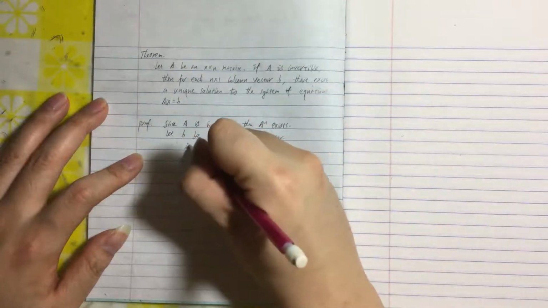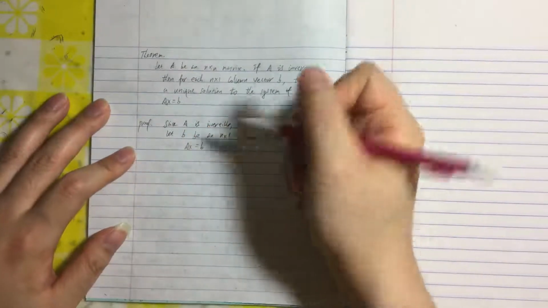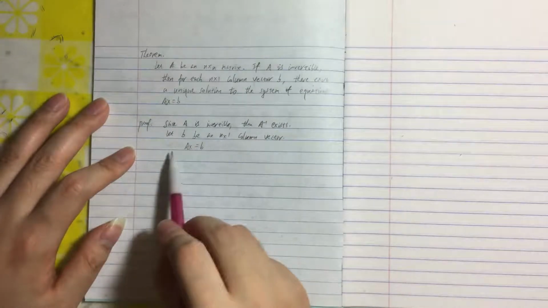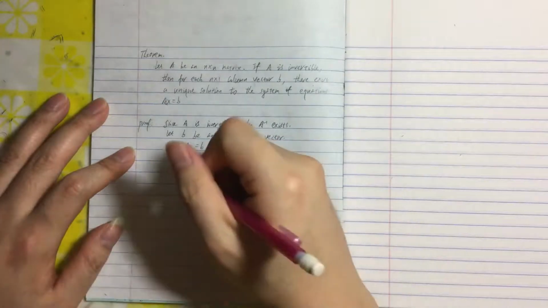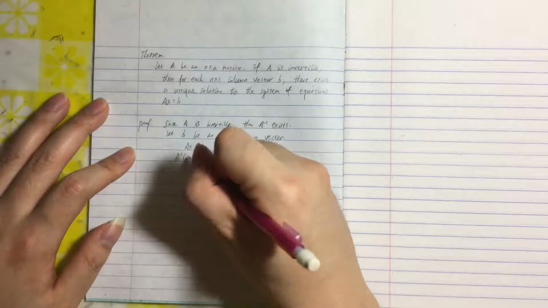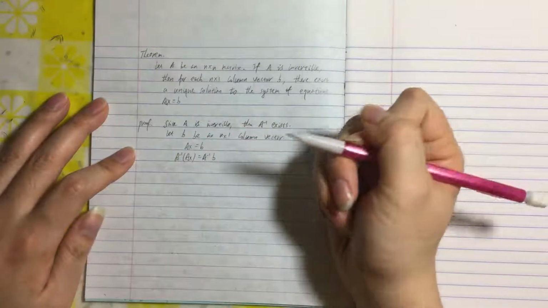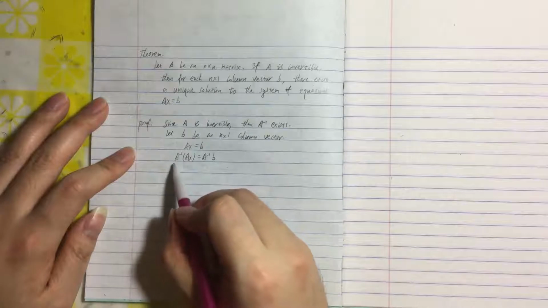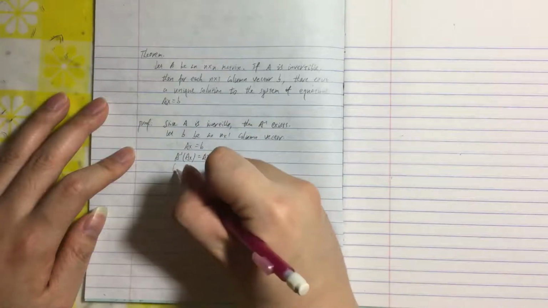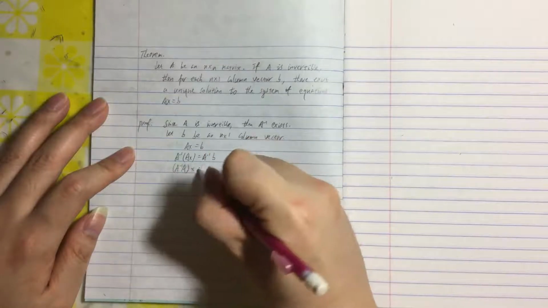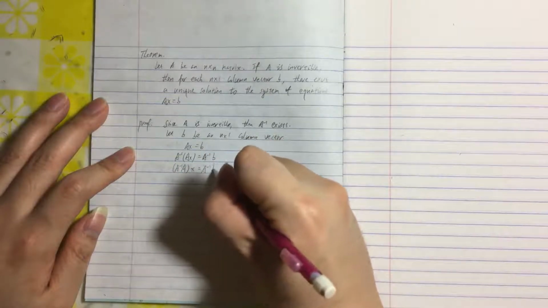In the equation Ax equal to B, if I multiply both sides by the inverse of A, what do I get? I get inverse of A times Ax equal to inverse of A times B. On the left side, inverse of A times A, if we use the associative law, I get inverse of A times x. I leave the right side the same.